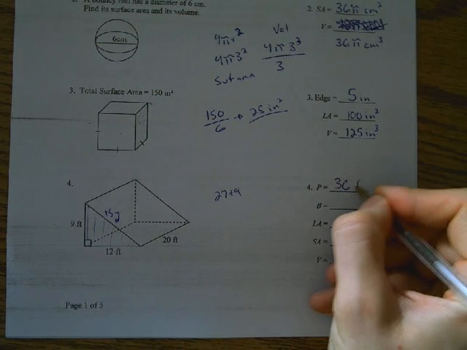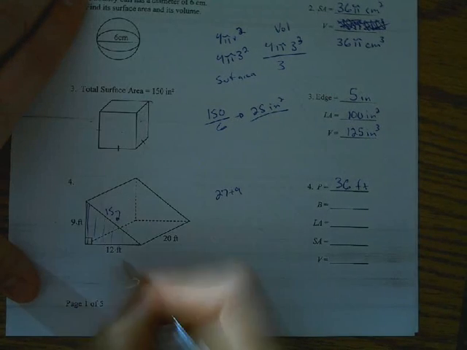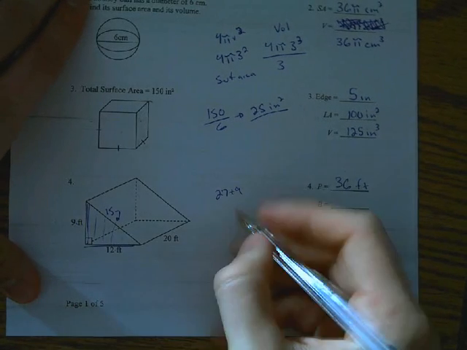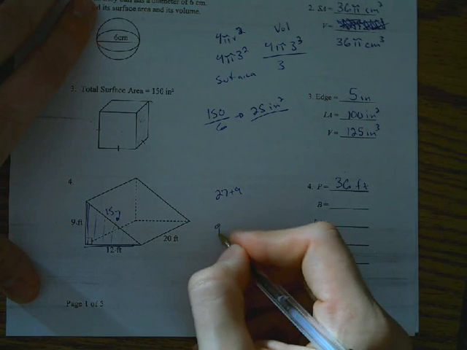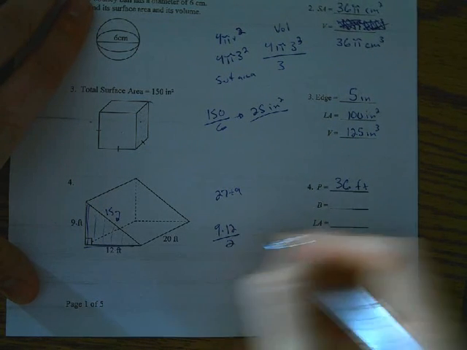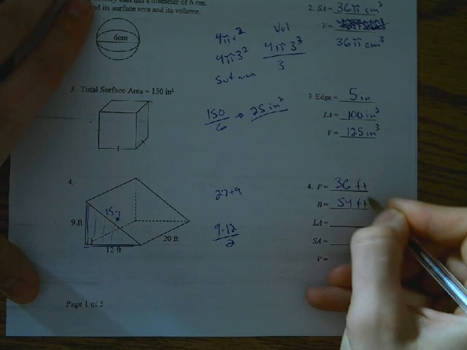And that's going to be feet. The area of the base: the height is going to be 9, the width is going to be 12, so I have base times height over 2. So 9 times 12 over 2, that's the same as 6 times 9. So we'll go 54, and that's going to be square feet.